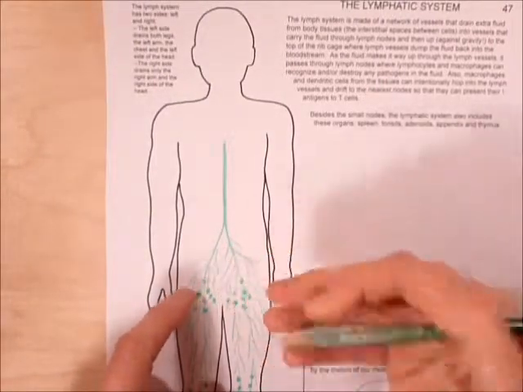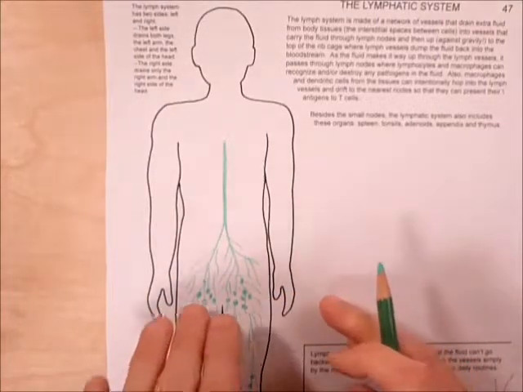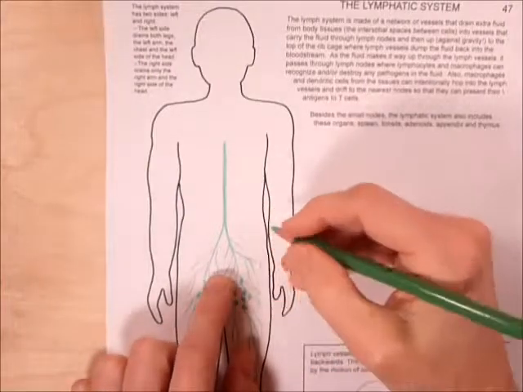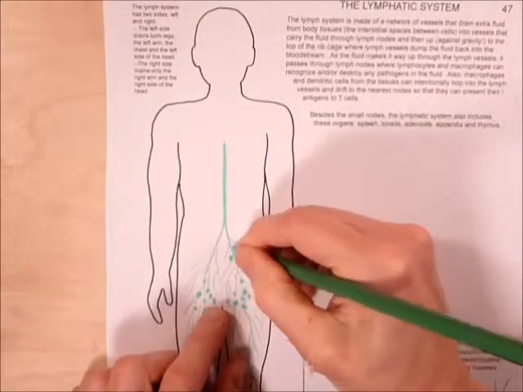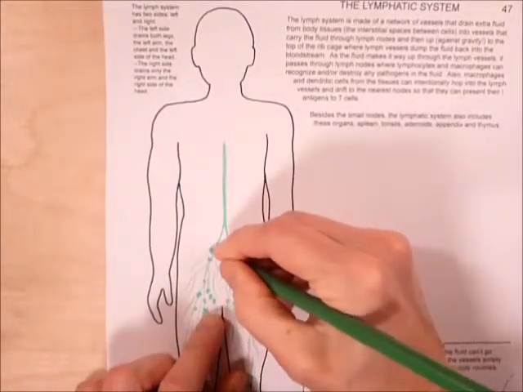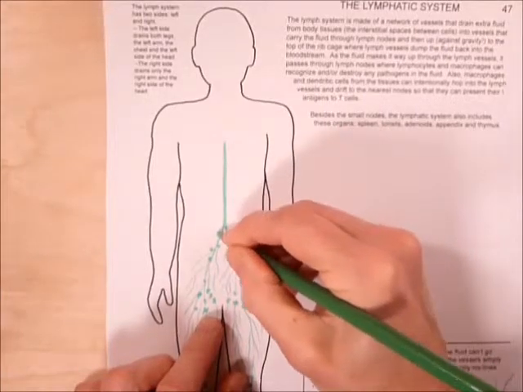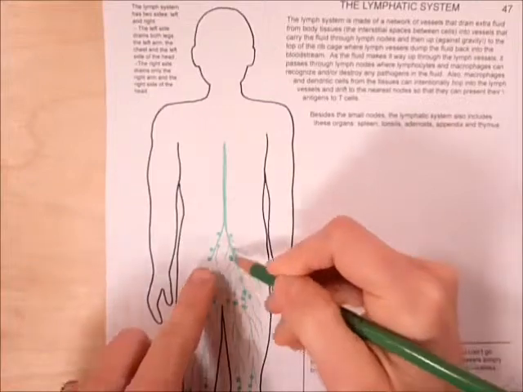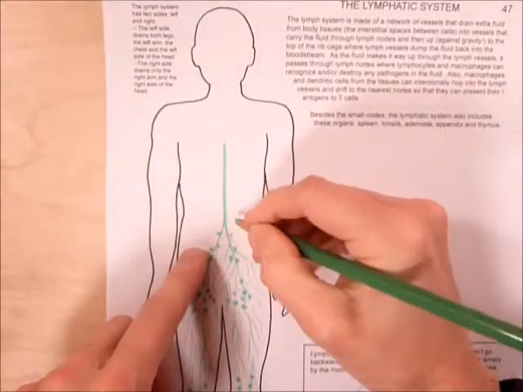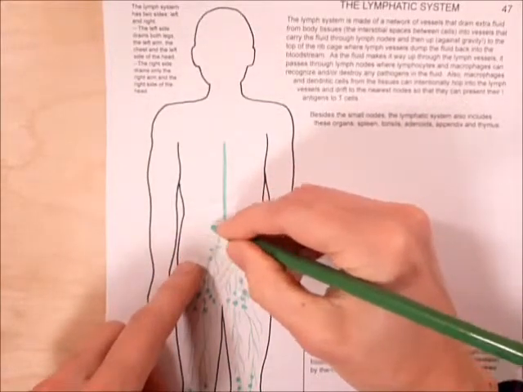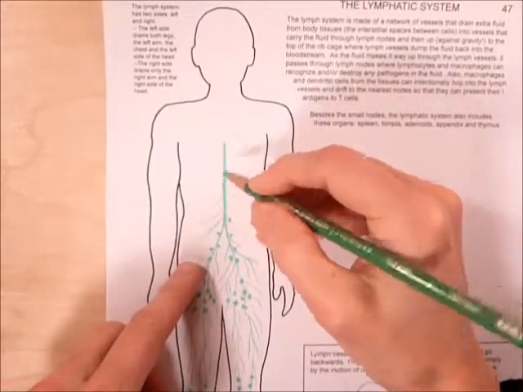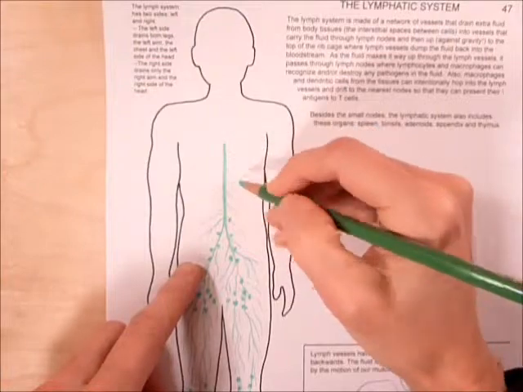Okay, but then it's going to dive back. This is going to be along the spinal column. So the ones back here, you're not going to be able to feel. So this is up front, and then we dive back in and we go along the spine. So you're definitely not going to be able to feel these. They're way too deep.